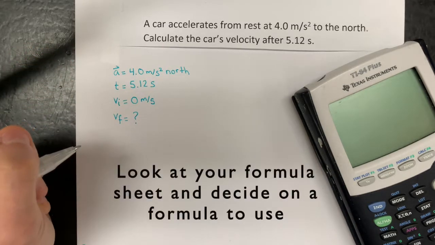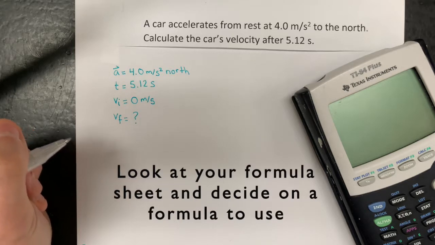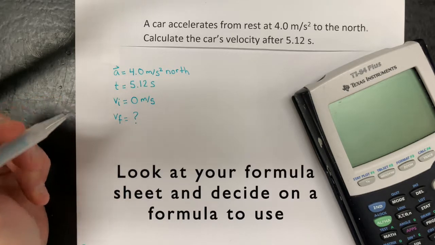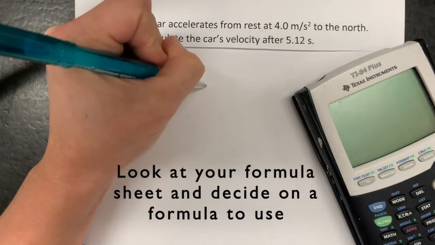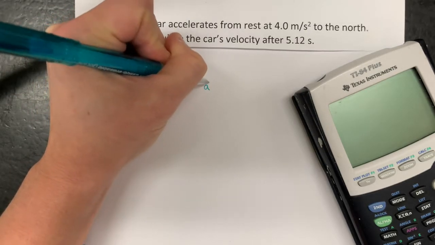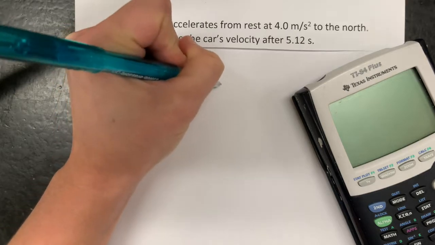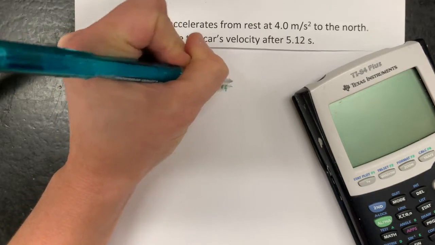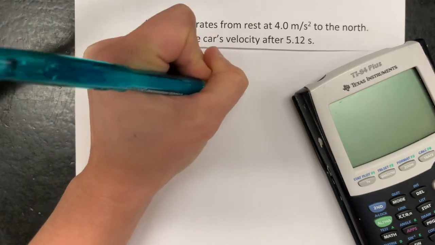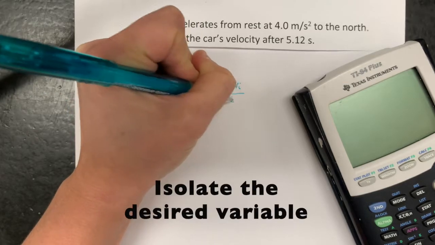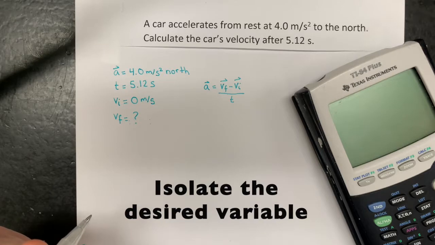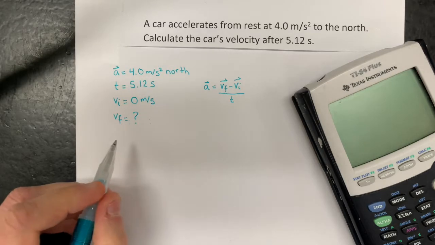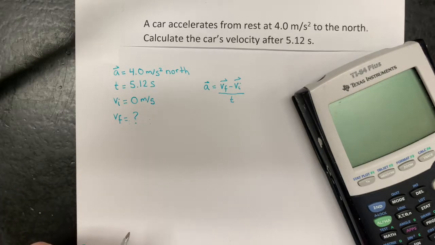Now I need to figure out which formula I'm going to use. When I look at my formula sheet, I can see that there is a formula that uses acceleration, time, initial, and final velocities. And that formula is a equals vf minus vi over t. Now I need to isolate for the variable I want, which is vf, so I'm going to do my reverse calculations to sort that out.